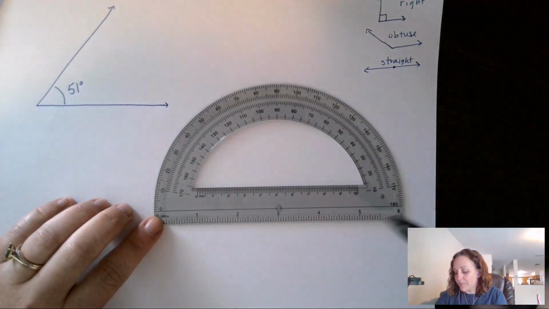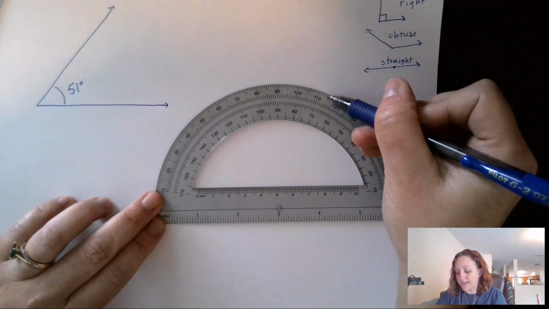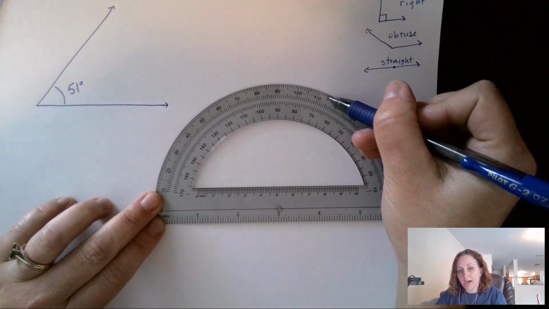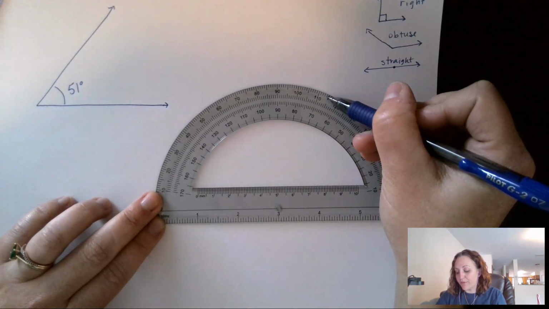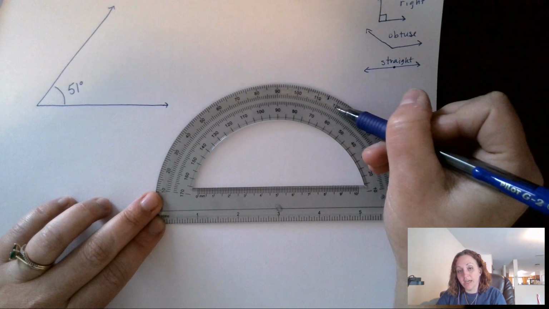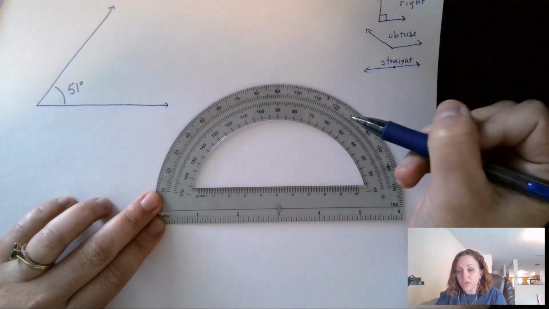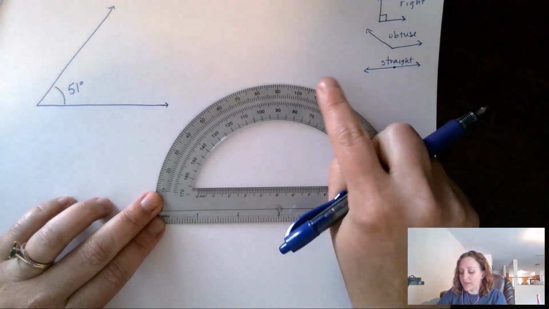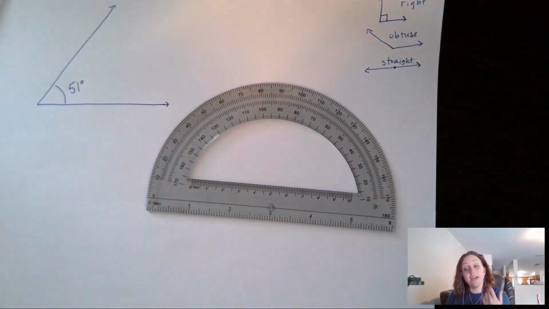So if I end up right here on the outside numbers, I'm looking at that and I see that it falls directly between 110 and 120. So it's 115, all right? I have to make sure that I'm really careful about that as I'm reading angles.